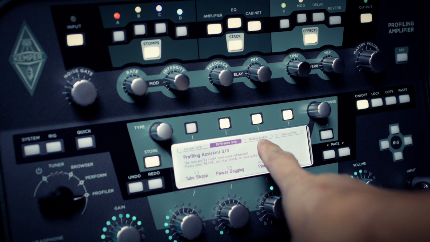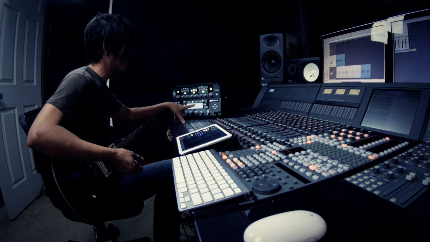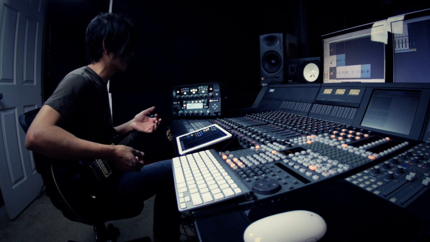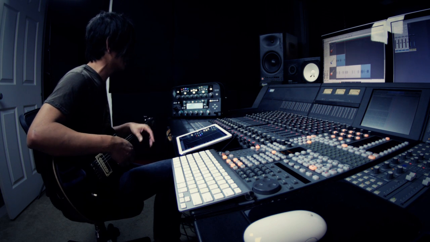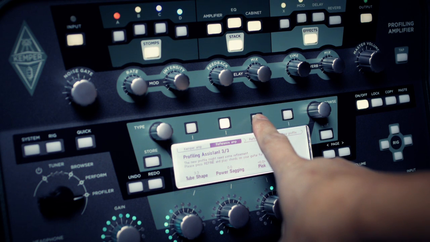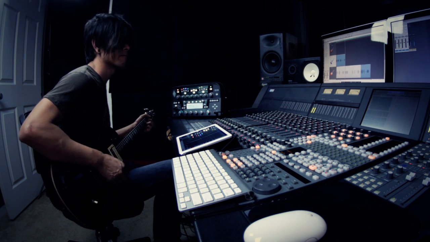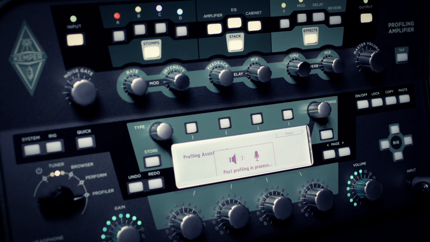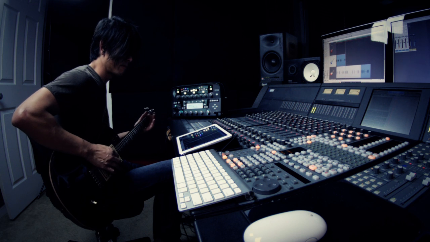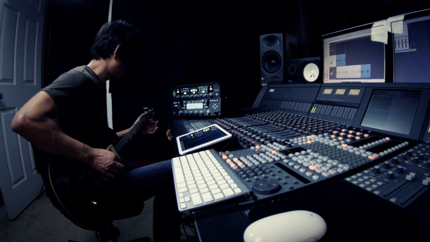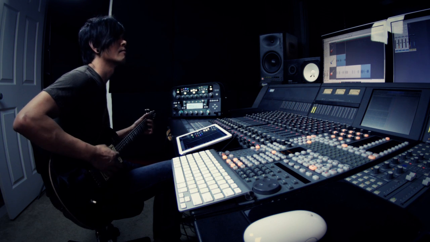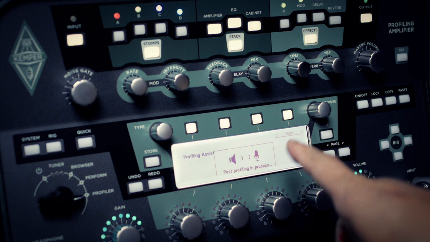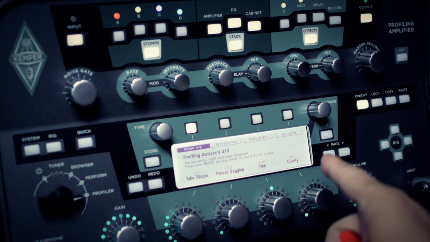And the third button is where you refine your profile. Hit that button and play just a few chords, to kind of tell the Kemper, this is how I'm going to be using it, this is how I'm going to be playing it. And it goes like this. When you're done, you just hit finish, which is the fourth button.